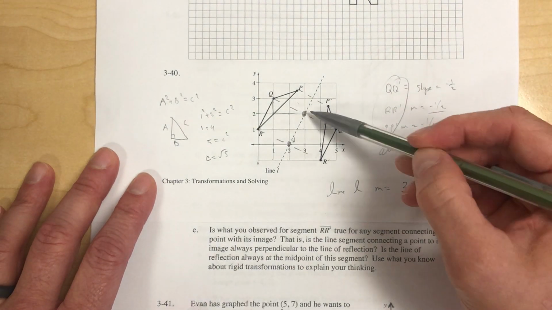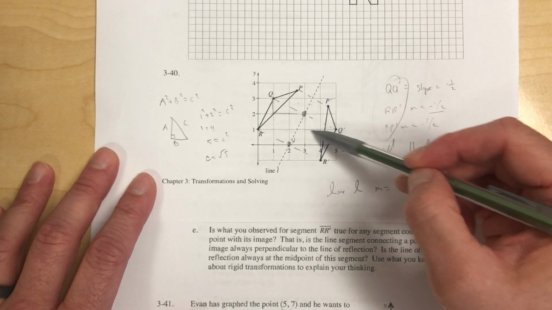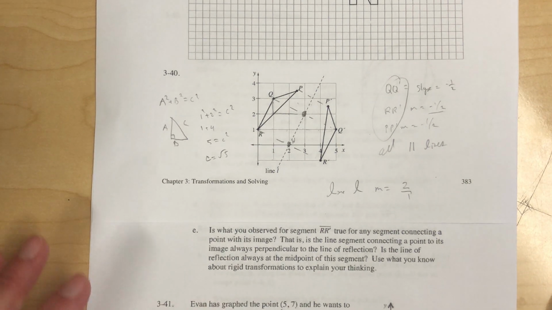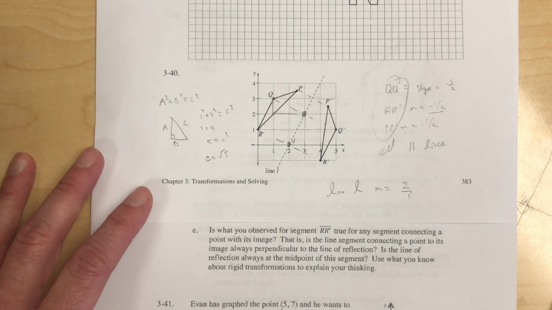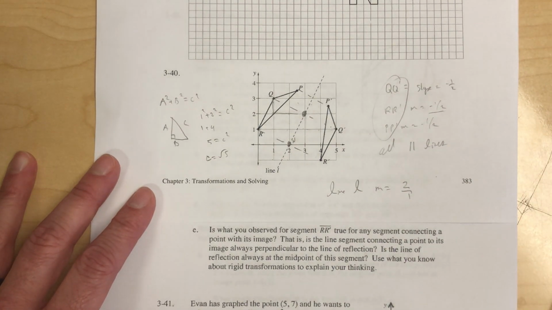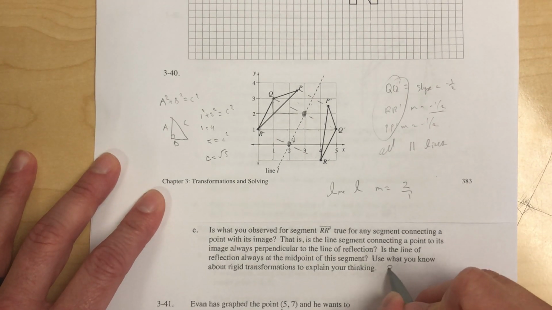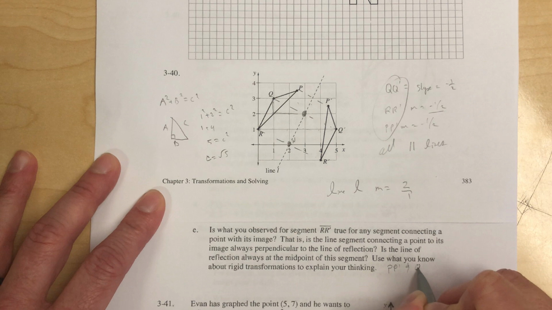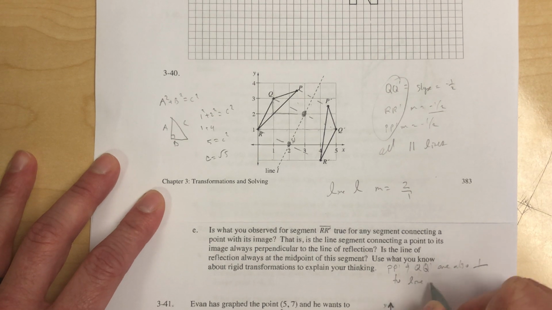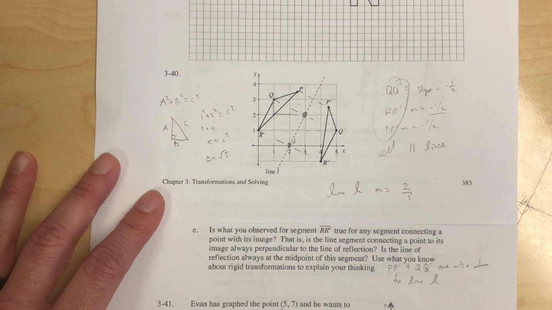Now, this would be the same distance, because again, this would be 1, and this would be 2. So we can think about it that way. So based purely on our observations, P to P prime and Q to Q prime are also perpendicular to that. So we can say PP prime and QQ prime are also perpendicular to line L.